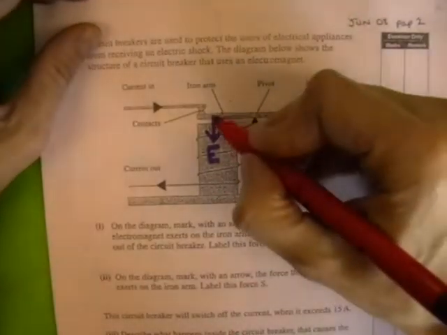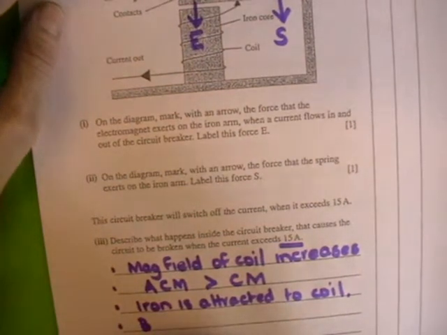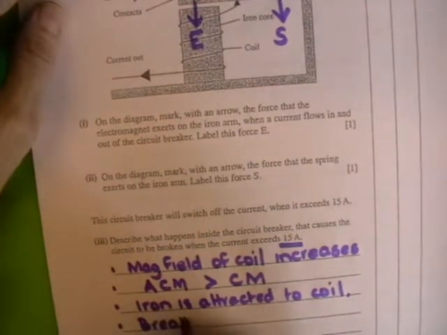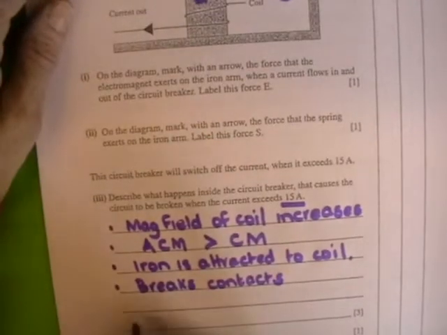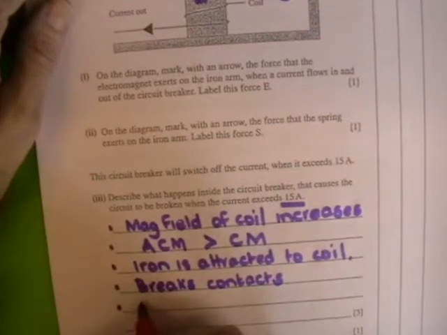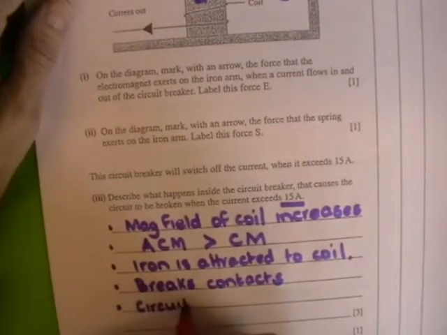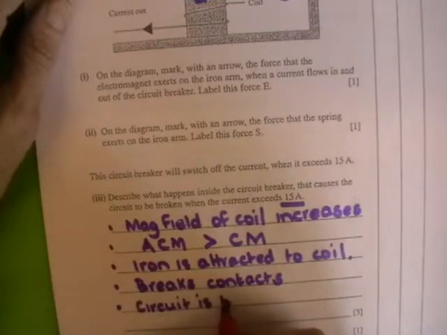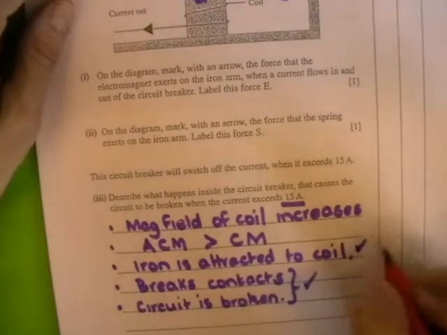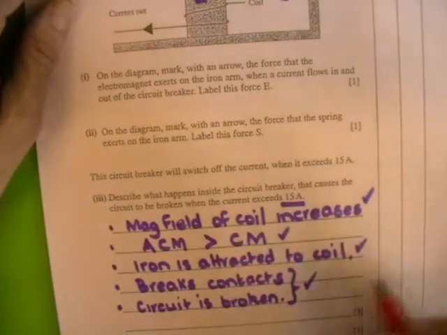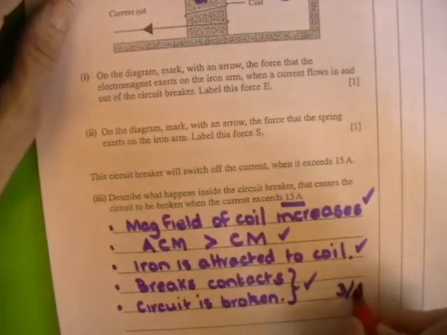So if you see there, once this is moved down, this contact is broken. And then the last part then, the circuit is broken. Now, they would really only give 1 mark for either of those. So there's 1, 2, 3 and 4, and they say 3 out of 4 points there.